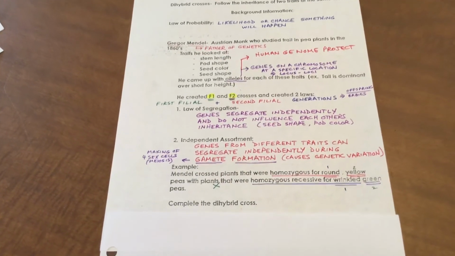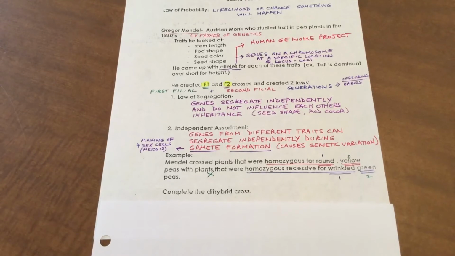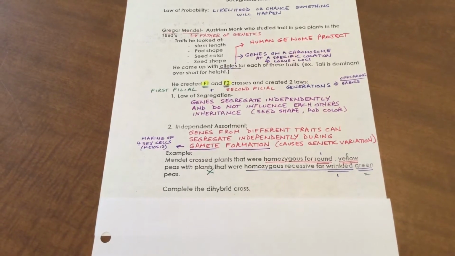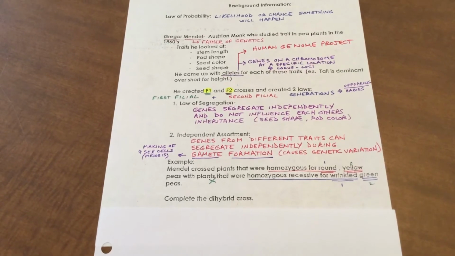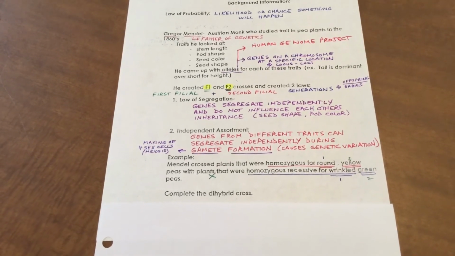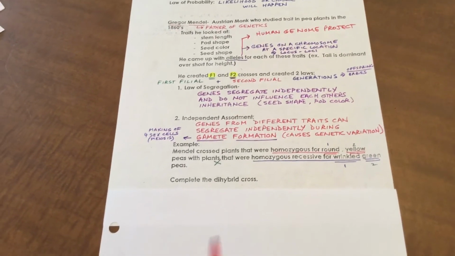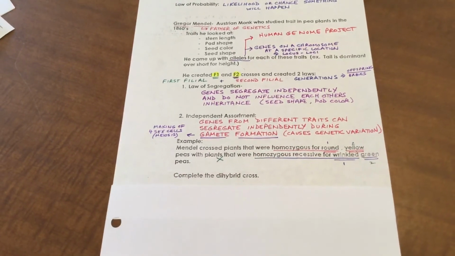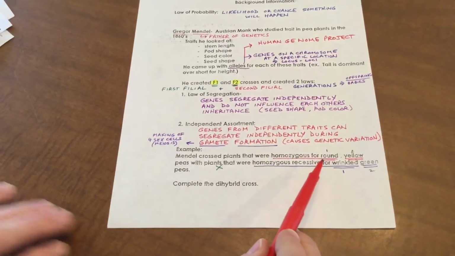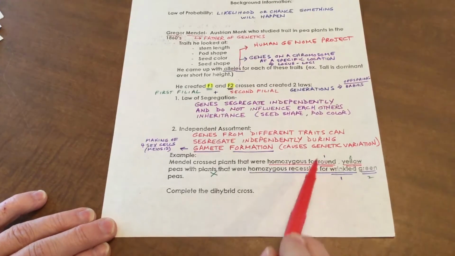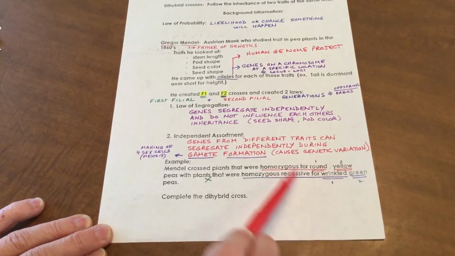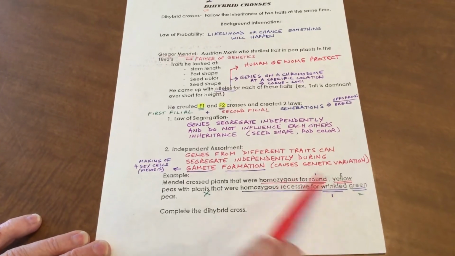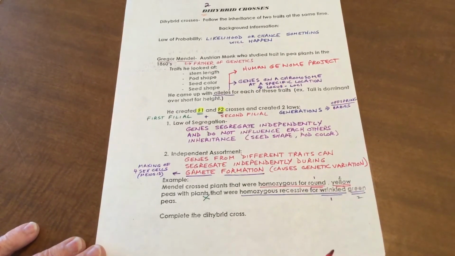So we're going to do an example, and we're going to do it in 2 different methods in a moment. Ms. Lum is going to show you the first 2 4-box method with probability and statistics, and I'm going to show you a 16-box method. So we'll look at this problem in a moment. We're looking at 2 separate traits. We're crossing round and wrinkled and yellow and green. So one is what's the texture? The other is what is the actual color.